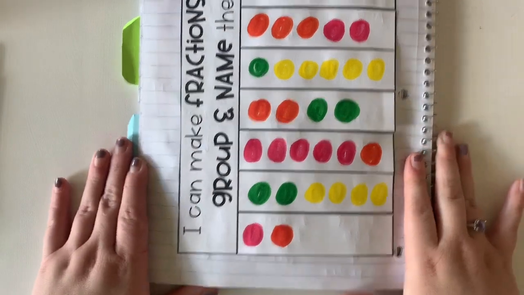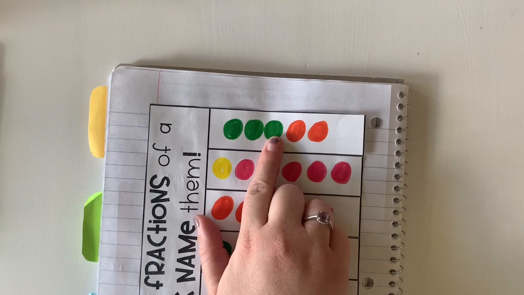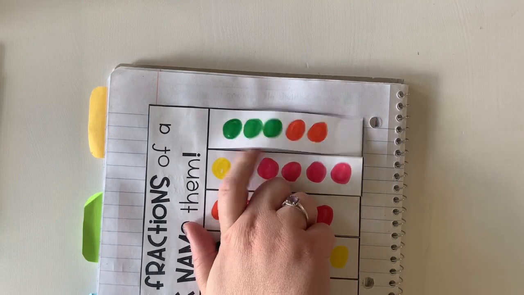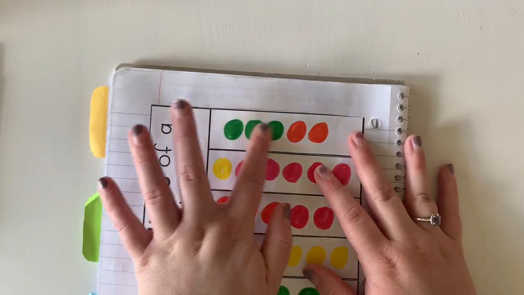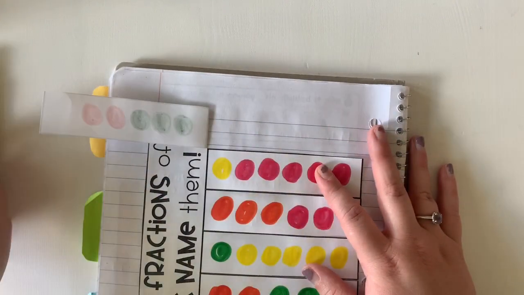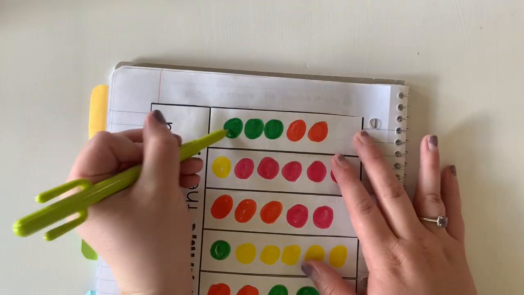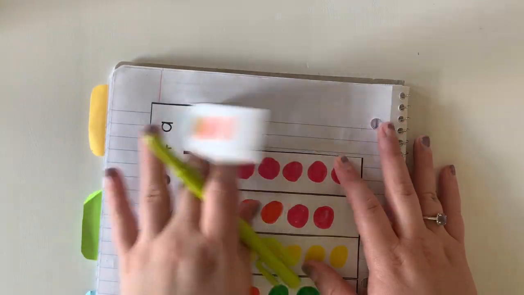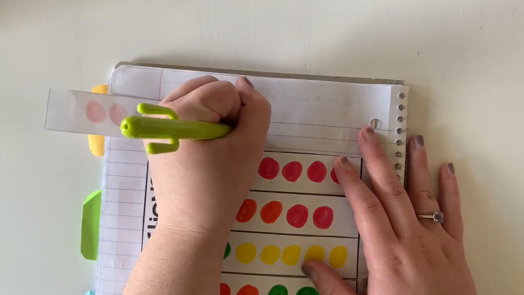Okay, now we are going to, under the flaps, tell how many parts of the whole are green and then how many parts are orange. So 1, 2, 3 out of, count the total, 1, 2, 3, 4, 5. 3 out of 5 are green.